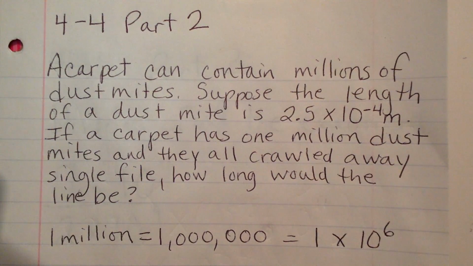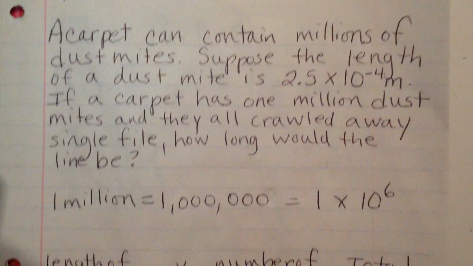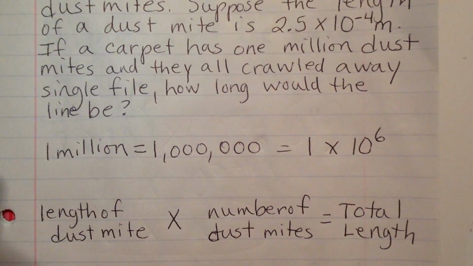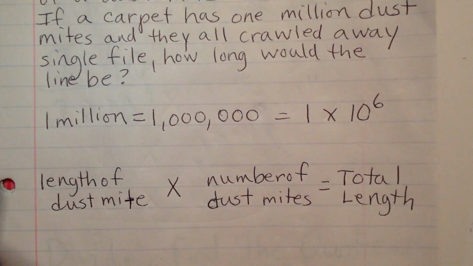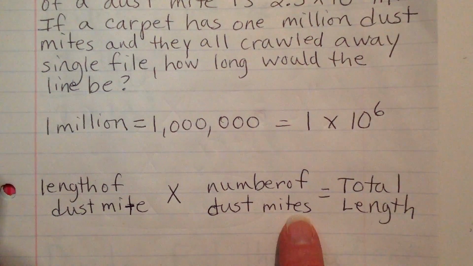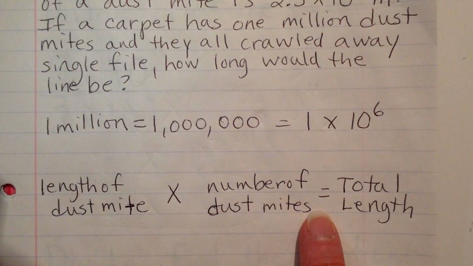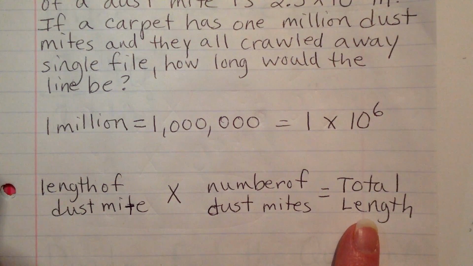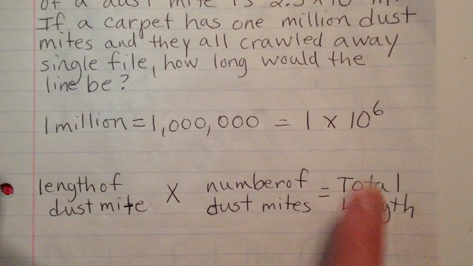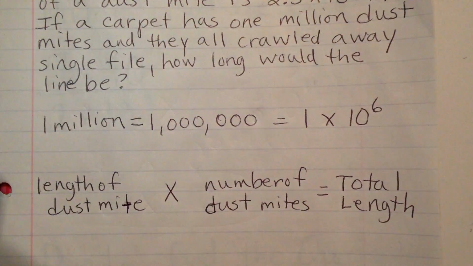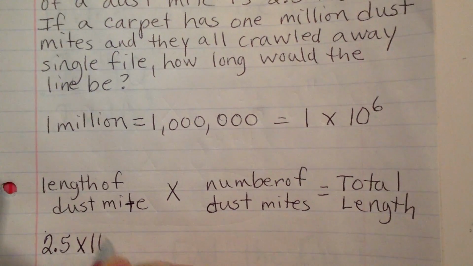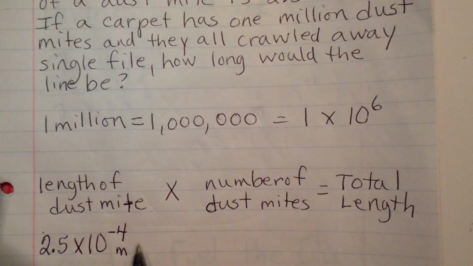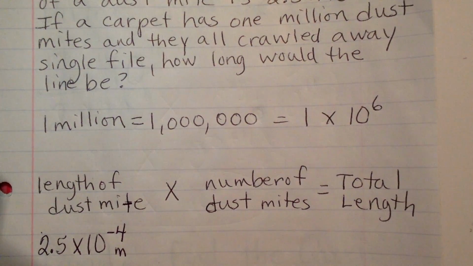So in order for us to find out how long the line would be, what we first must do is find the length of a dust mite. We're going to multiply it times the number of dust mites, and that will be equal to the total length. Now, we were told in our problem the length of a dust mite. Well, the length of the dust mite was 2.5 times 10 to the negative 4 meters.